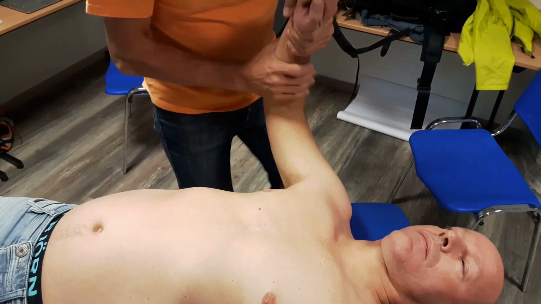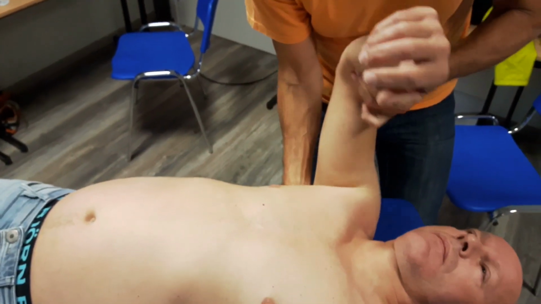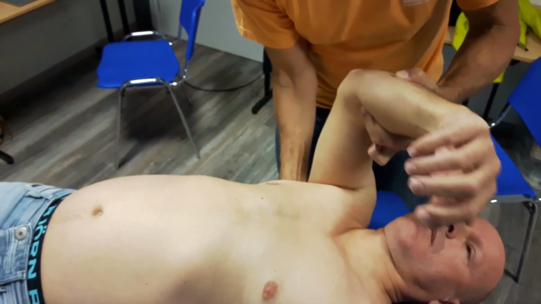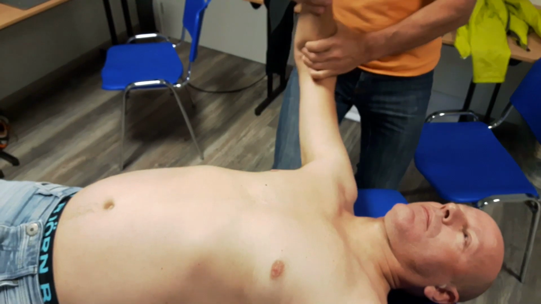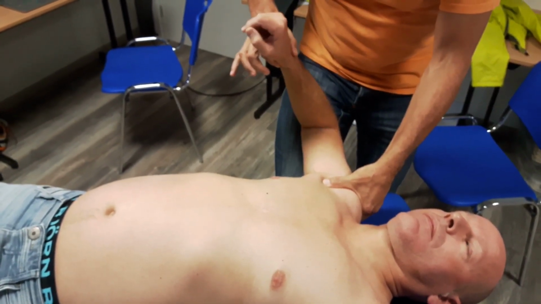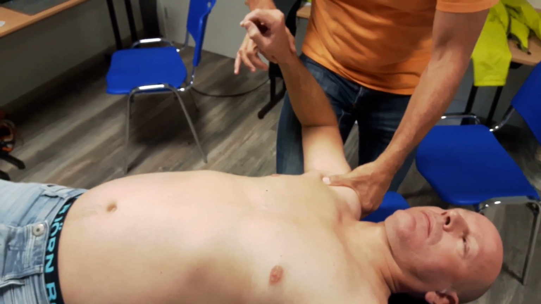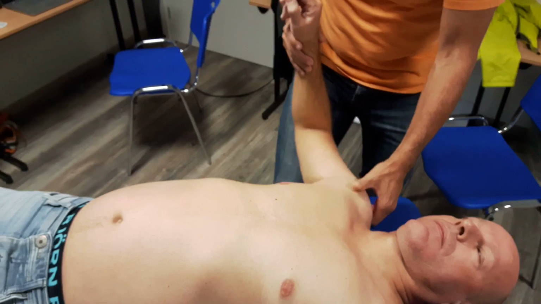To then confirm posterior tightness, I check horizontal flexion. Again, he has only 0 degrees of horizontal flexion. I confirm the medial rotation. He has 15 degrees of medial rotation. So now I have to do specific tests for posterior tightness.